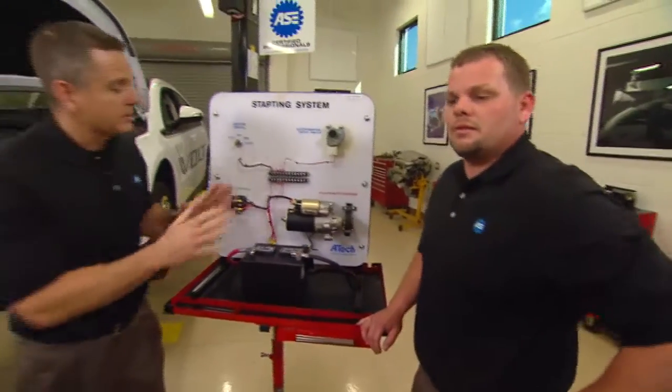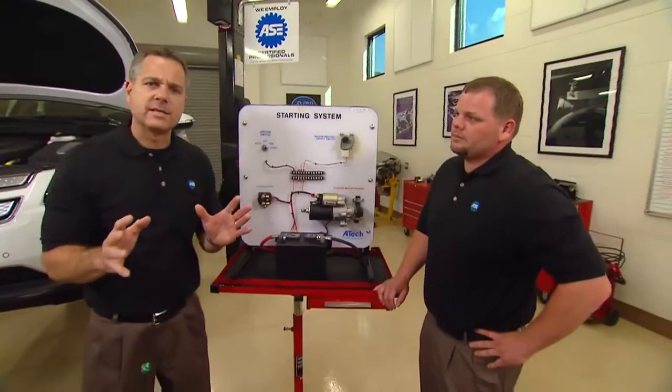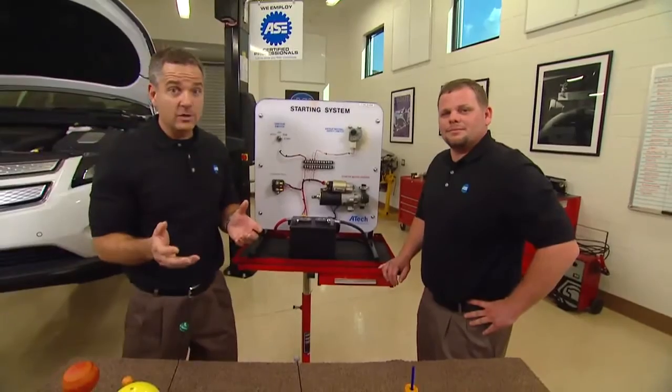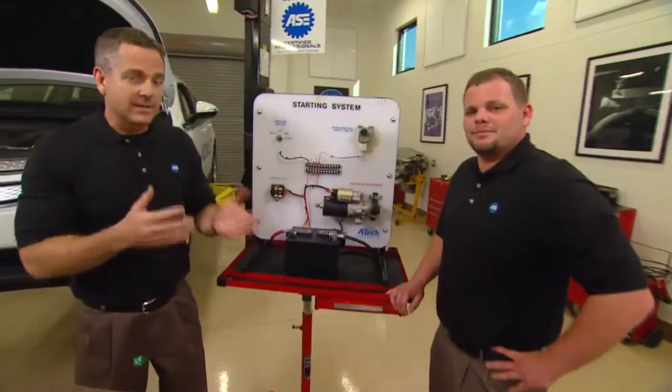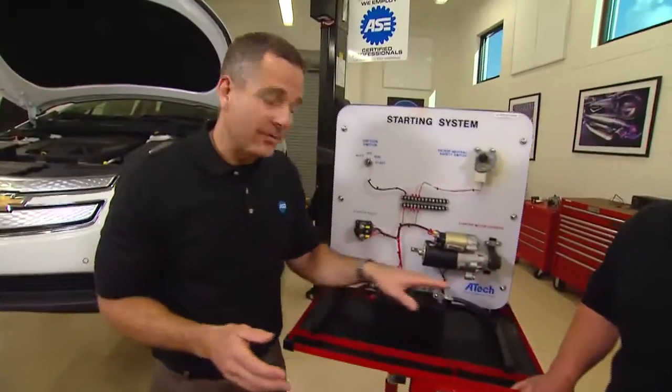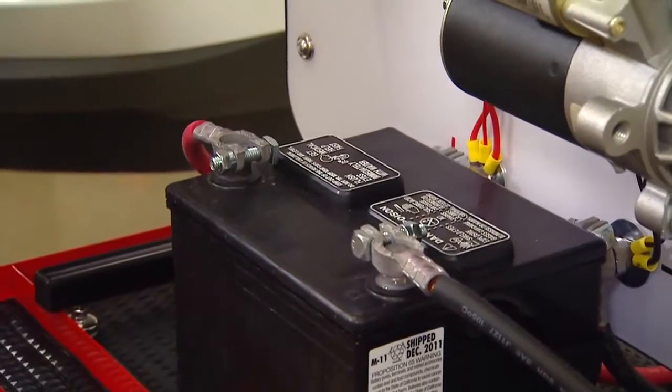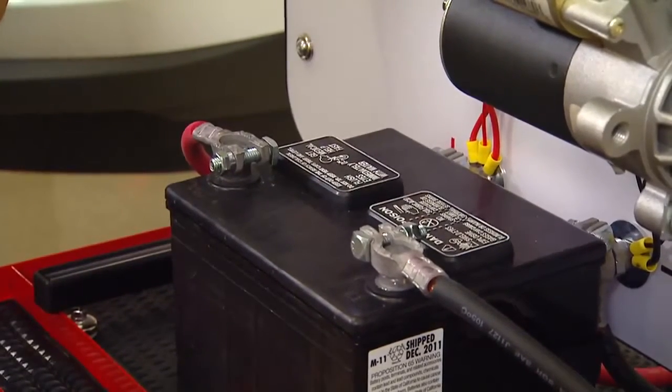And that's important. There are 2 kinds of current flow we can also discuss here. We have electron flow. Scientists like to use electron flow. They say that the electrons go from the negative to the positive side of the battery. Car guys, we like to use conventional flow, from the positive to the negative.